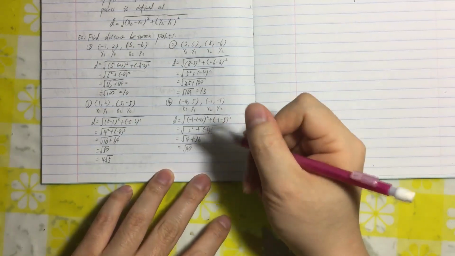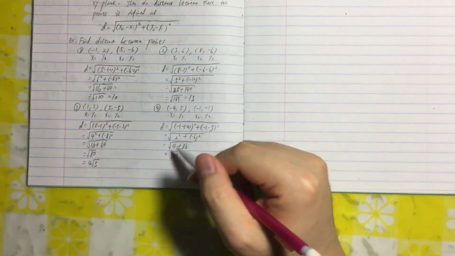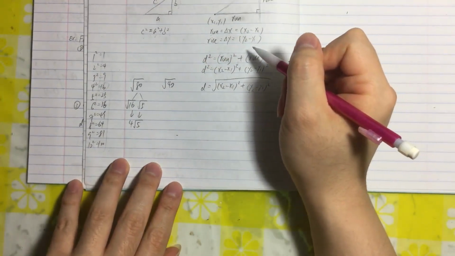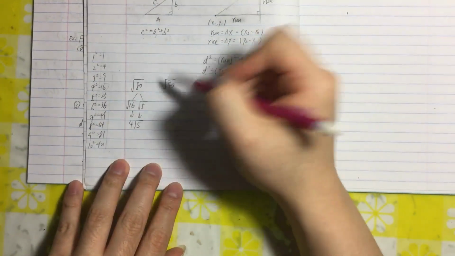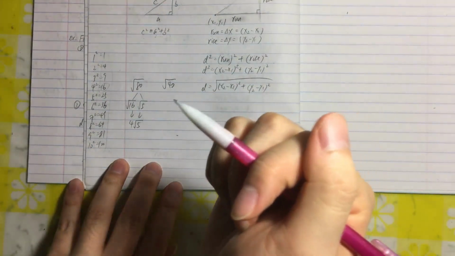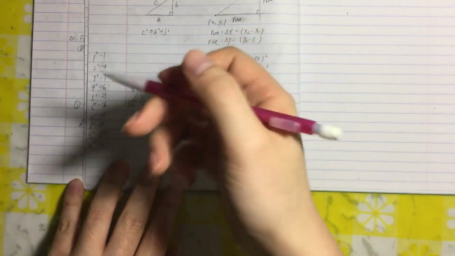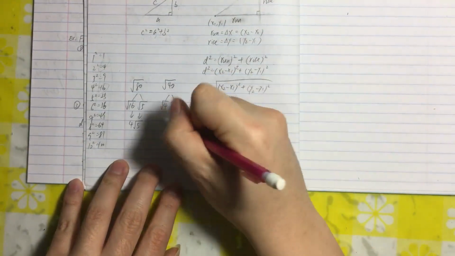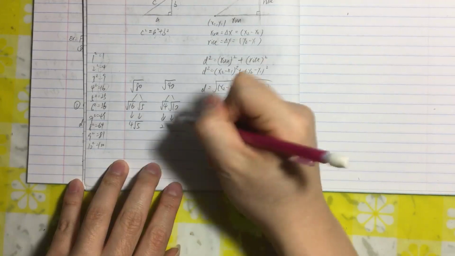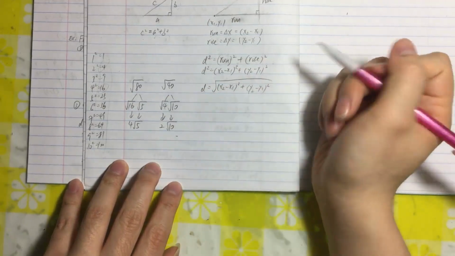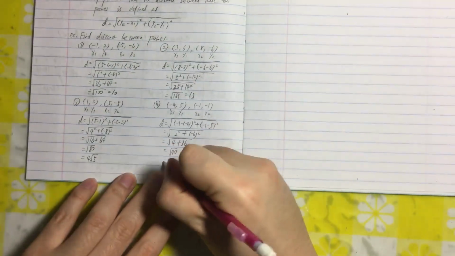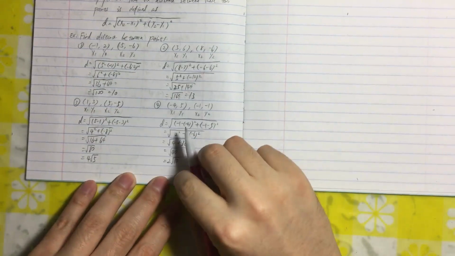How do we simplify square root of 40? 40 is not a perfect square. For square root of 40, think of a perfect square factor. Does any of these numbers go into 40 evenly? The only possibility here is 4. 4 goes into 40 10 times. Square root of 4 is 2. Square root of 10 is not a perfect square. We leave it the way it is. So square root of 40 is 2 square root of 10. Next, the distance between these 2 points.